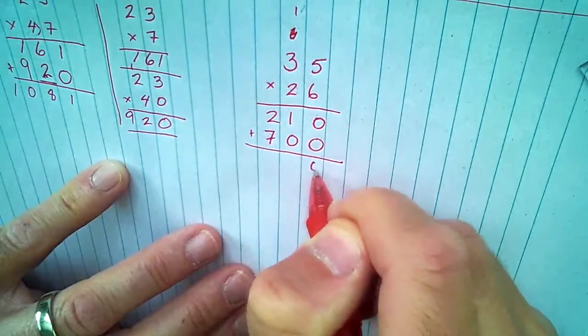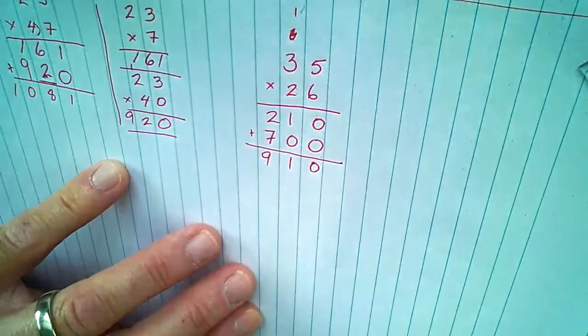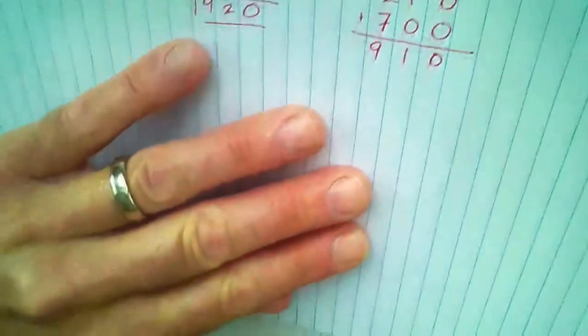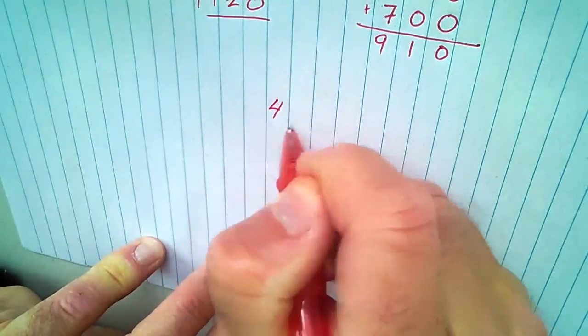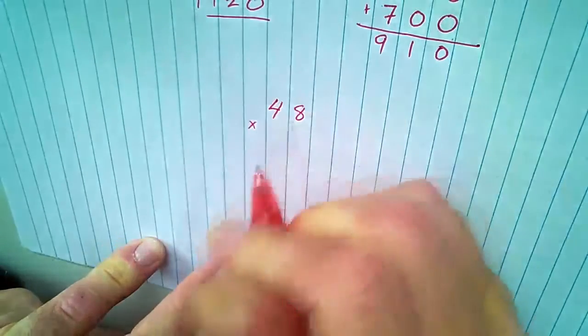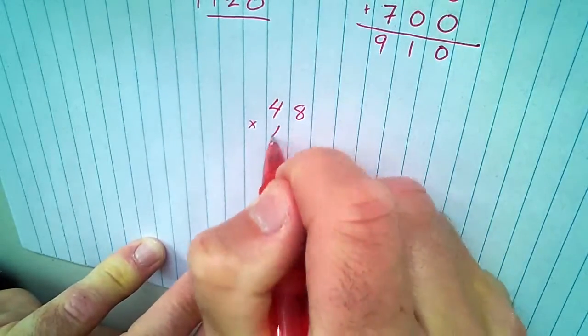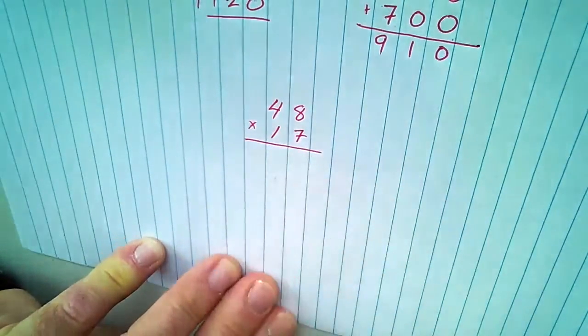And then, of course, you can just add. Okay, let's try again. So 48 times 17. Love the 7 times tables.